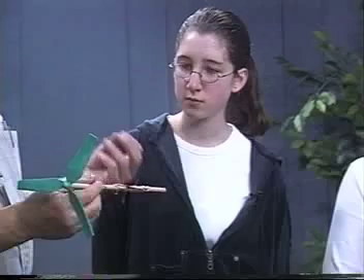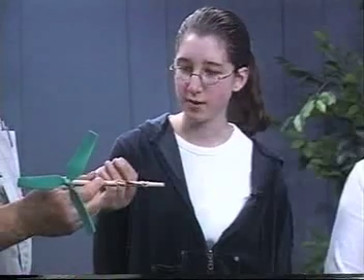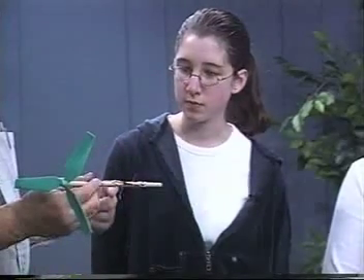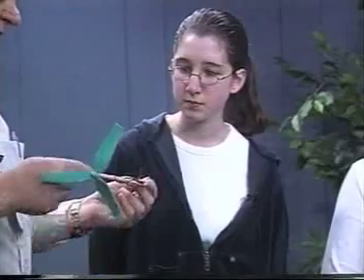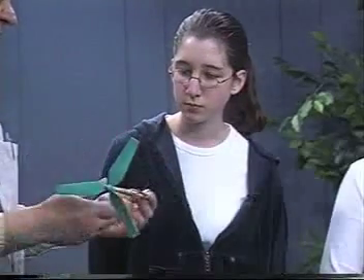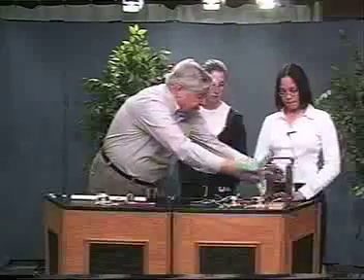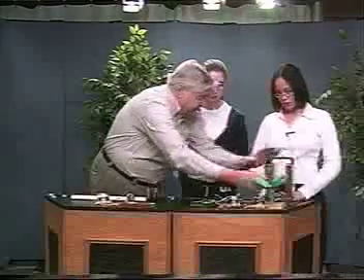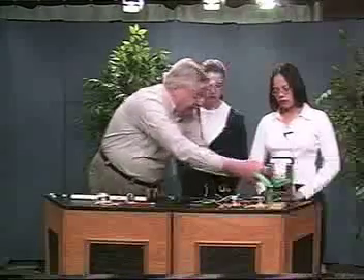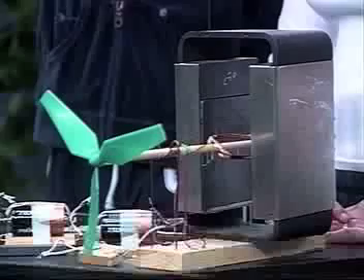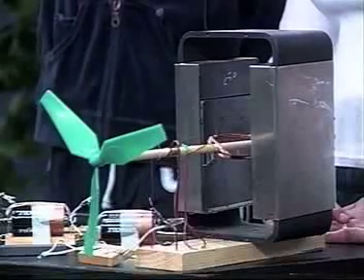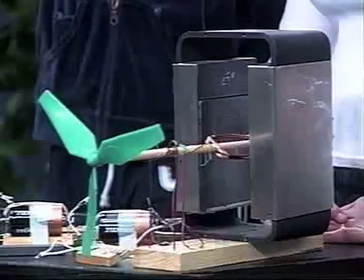Repel. If we have 2 south poles? Repel. If we have a north and a south? Attract. So as the current flows through here, it generates the north and south pole. Then if I put it down between that big permanent magnet, as the current flows through there, one side is going to repel, the other side is going to attract, and it's going to spin.